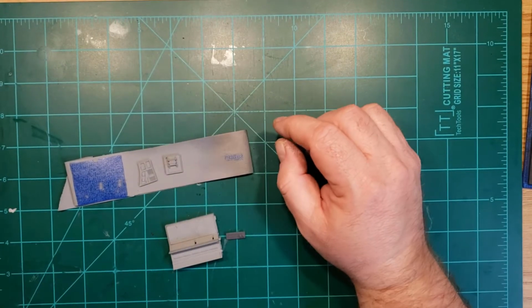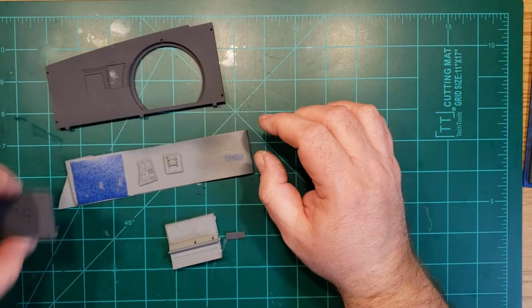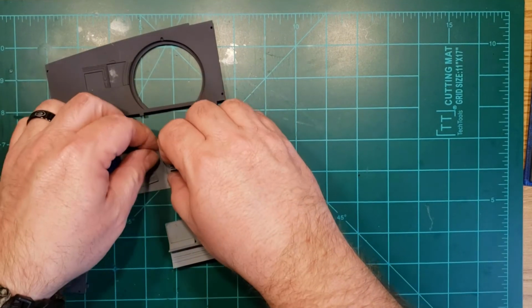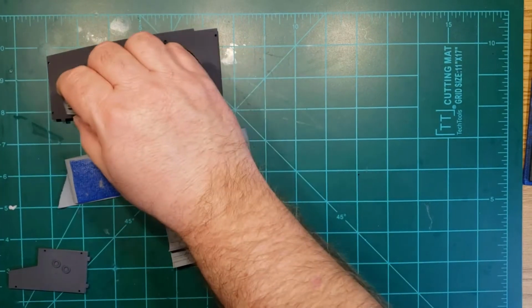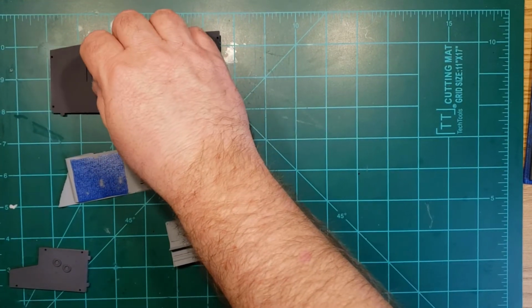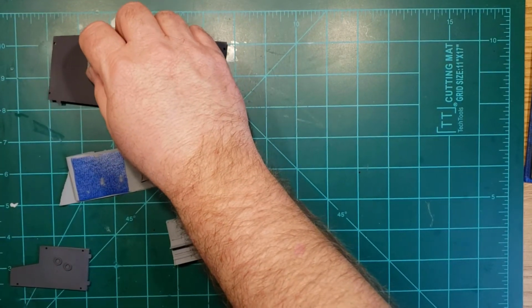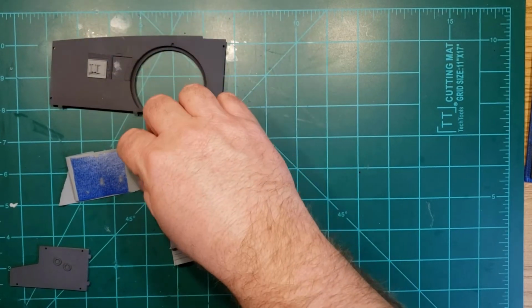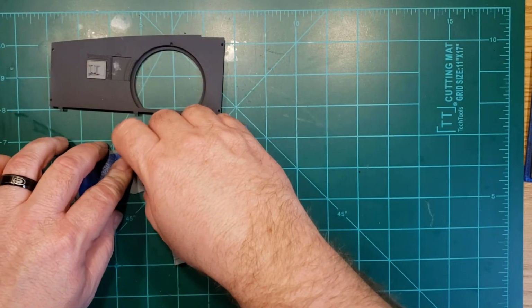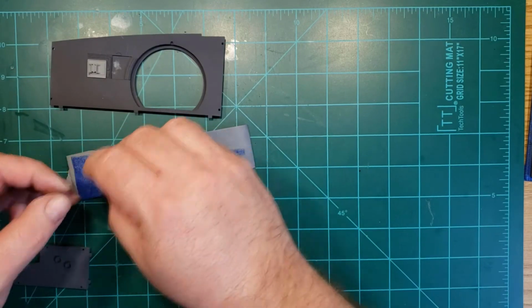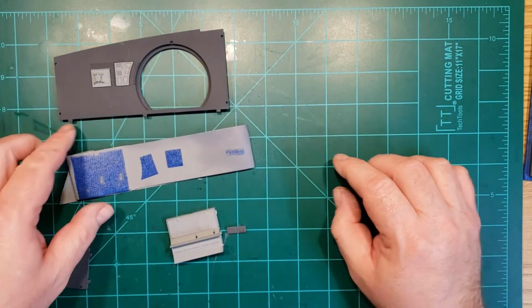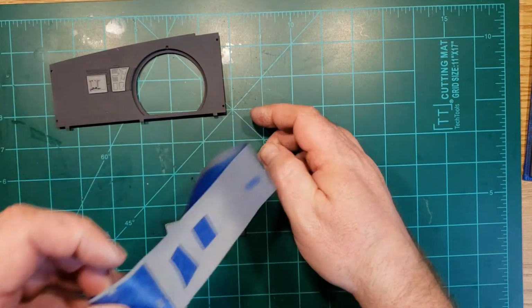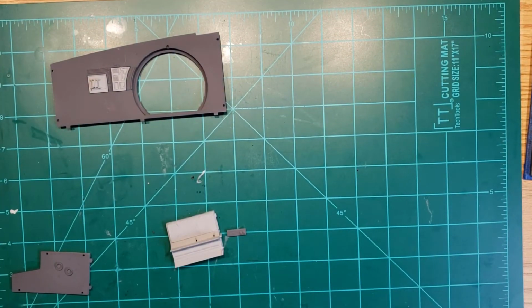These two pieces here are actually going to go into this wall. Get it off the tape here. Okay, so these are going to go into this wall somehow, something like this.